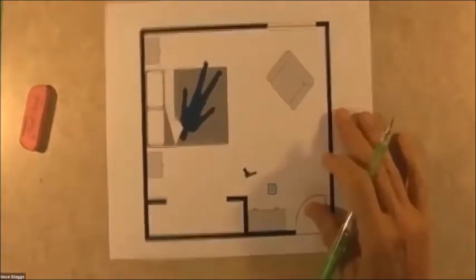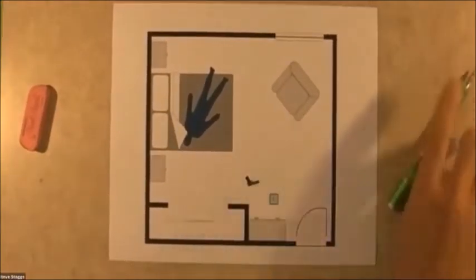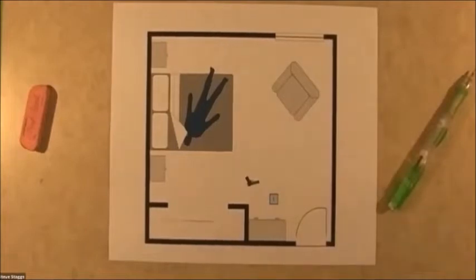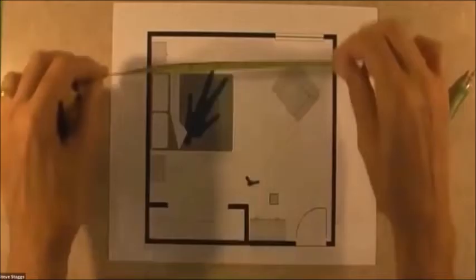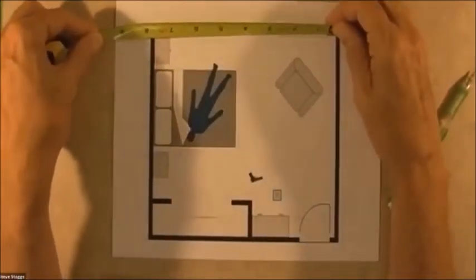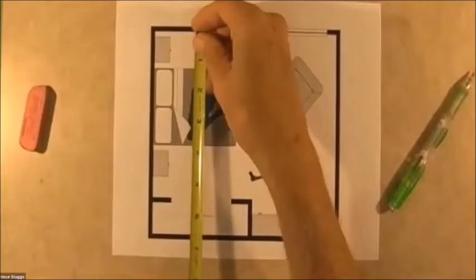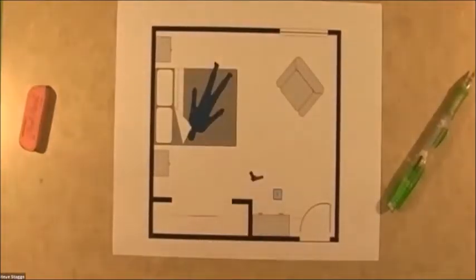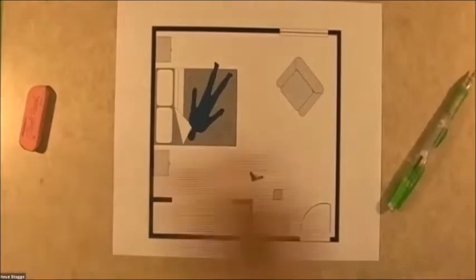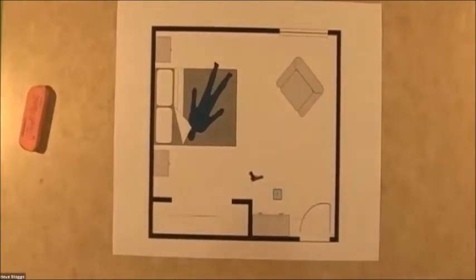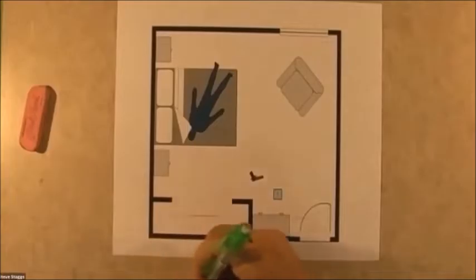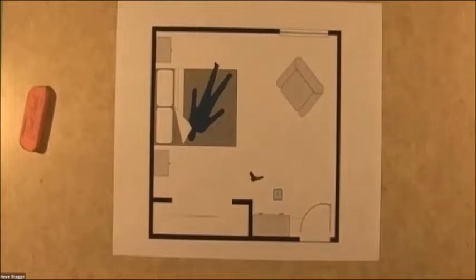Now, the next thing I need to do is take measurements. So as I measure, I'm going to use my tape measure, and I'm going to measure at some point the length of the room and the width of the room. And so let's go ahead and say that this room is 14 feet, 8 inches wide. And it is 13 feet this way.